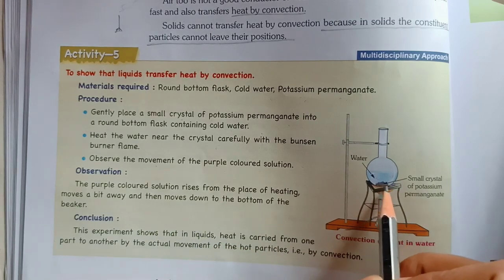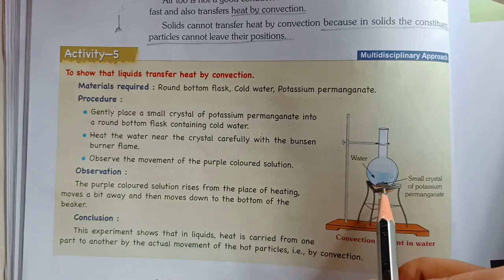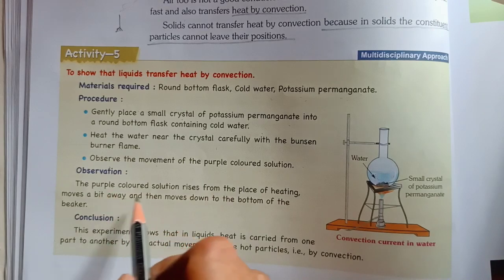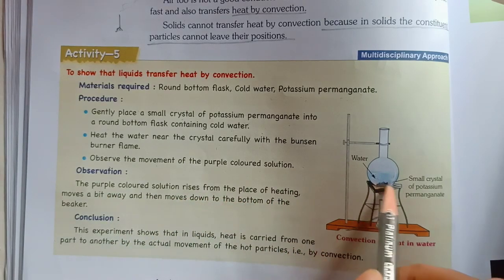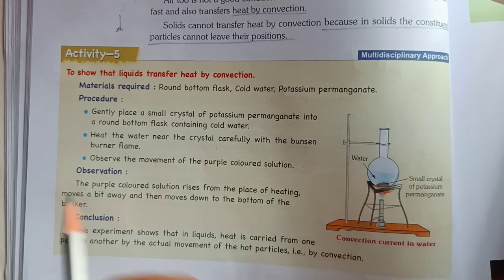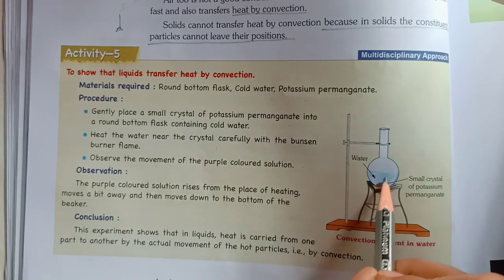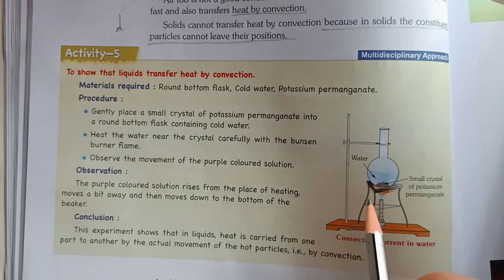Means the purple color, from here we will see that it is gradually moving from this part where the heat is being provided. It is getting the colored water, because definitely we have added the potassium permanganate, it will release violet color. So the water from here we will see it is getting raised up at the upper level. So the purple color solution rises from the place of heating, means from here the purple color will rise to the top, move a bit away and then move down to the bottom of the beaker. Means it will rise up, then again we will see it will come back.